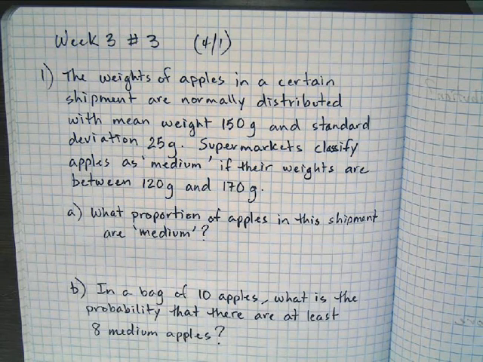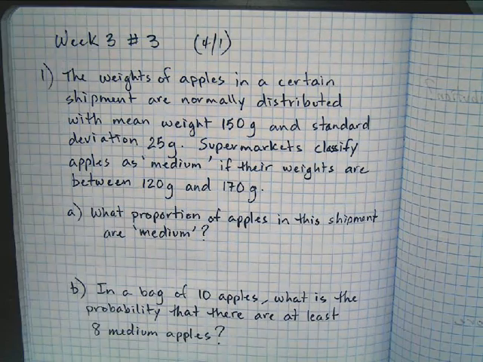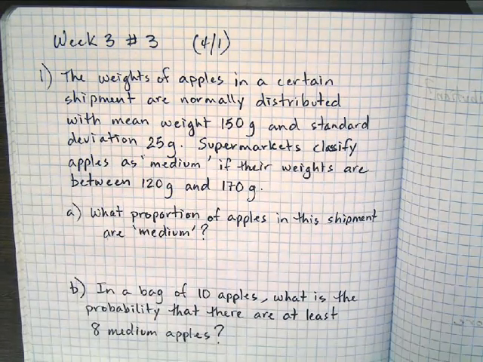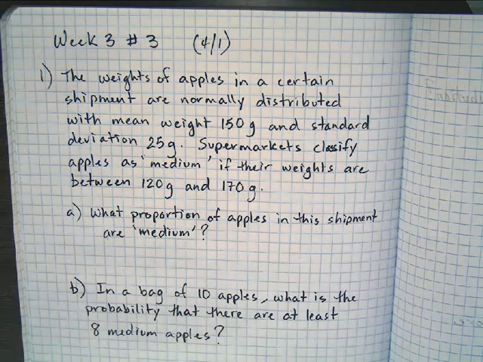So here's our warm-up. Sorry, it got kind of wordy. It didn't look so big when it was typed out, but it looks kind of a lot when you write it out by hand. Sorry about that. While you're writing this down, you can just abbreviate stuff: apples mean equals this, standard deviation equals that, okay? Don't worry about writing down all the words. You don't have to do that.